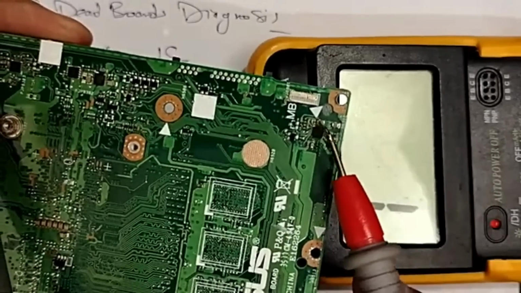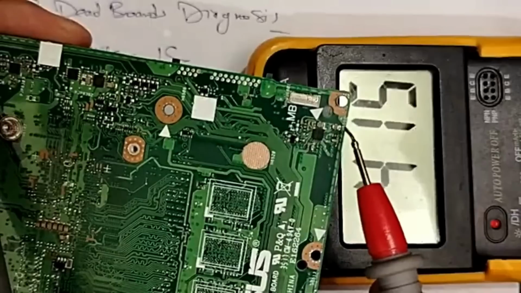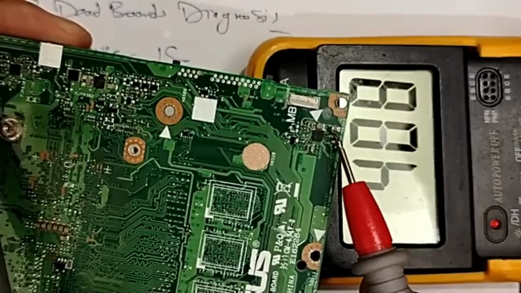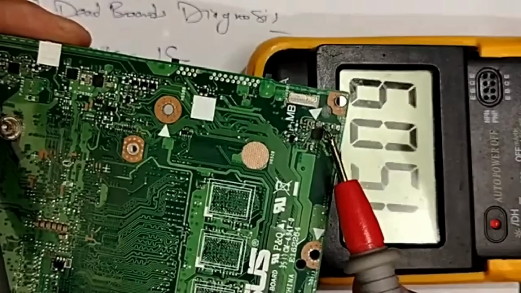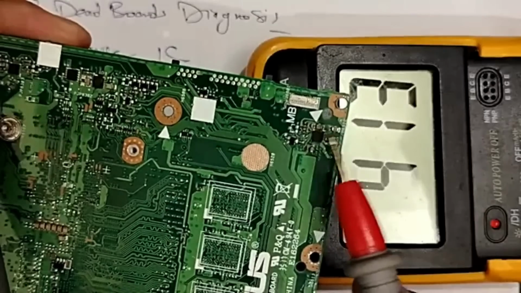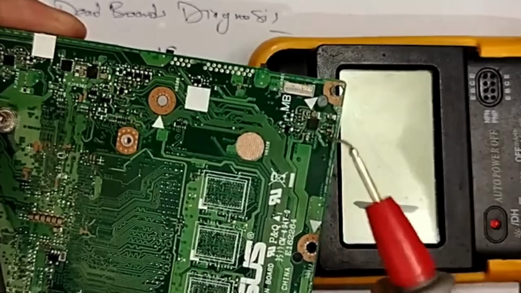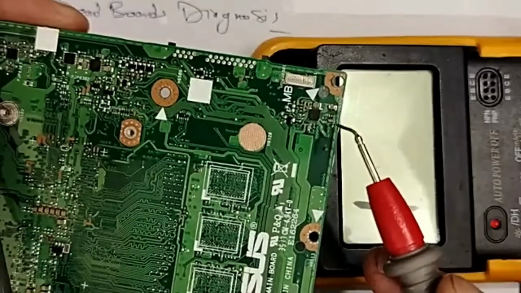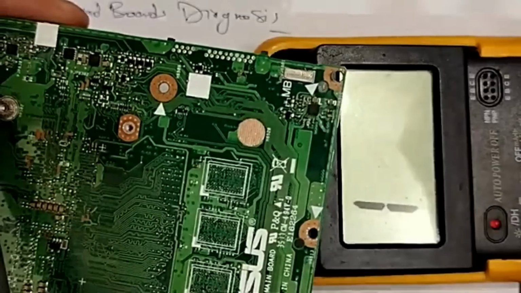If we find that the capacitors are shorted in both sides, for example, here and here, this one also shorted here and here, means the IC is the shorted one. Could be about 90% the IC is the shorted one, but this IC is not shorted.